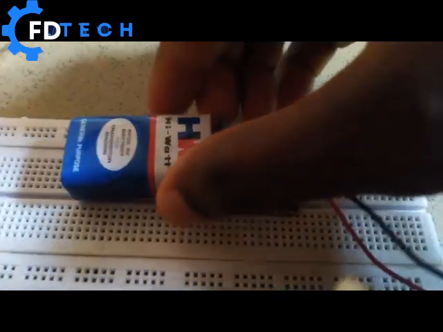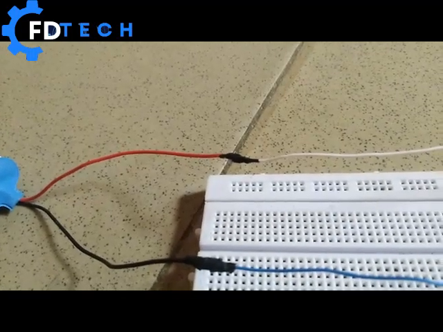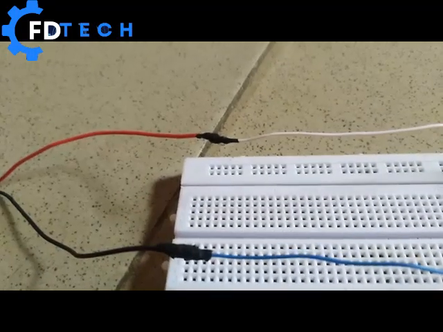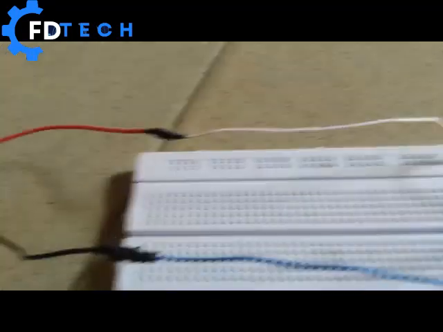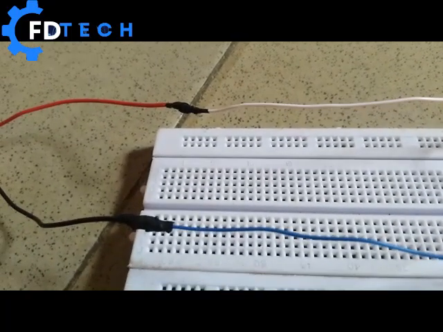So connecting that will be this way. Make sure that the red wire is being connected to the VCC and the black wire is being connected to ground, because the red is positive and the black is negative.